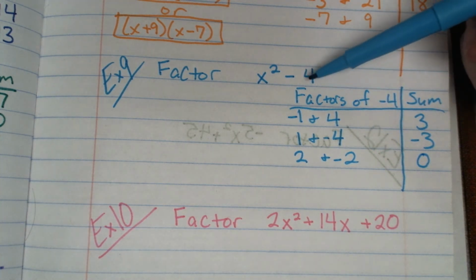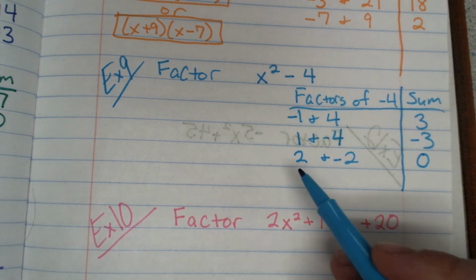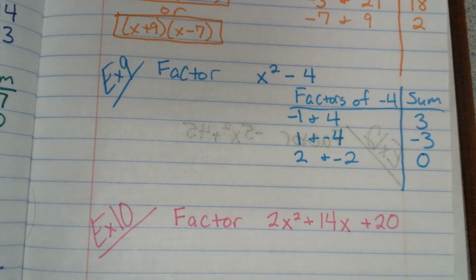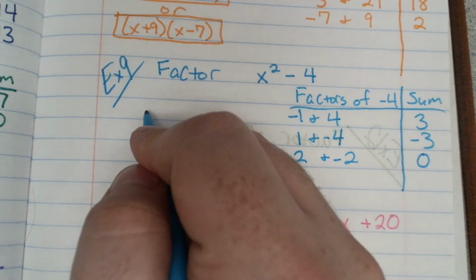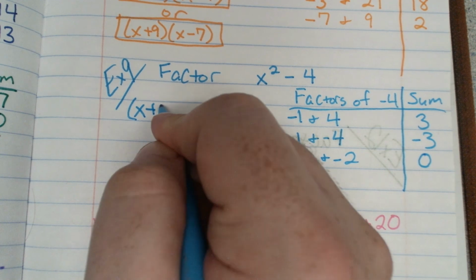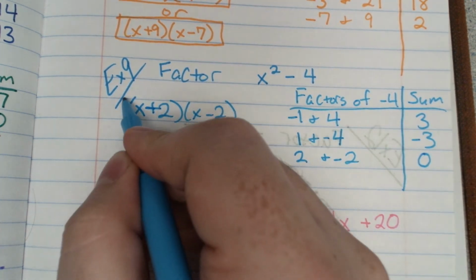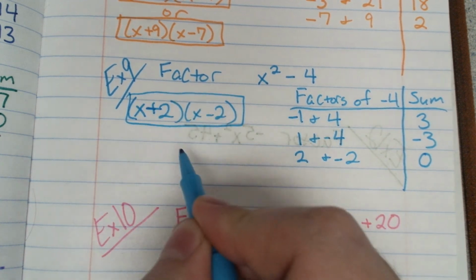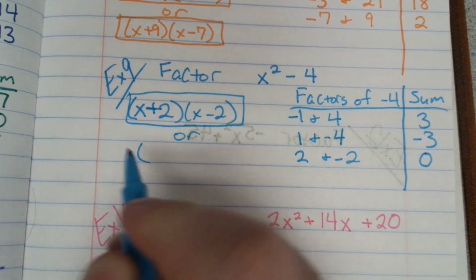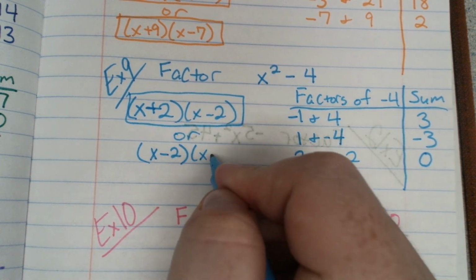So if this is a perfect square, this is a special case called a difference of squares. We've got 2 and negative 2 in this case, same number, one positive and one negative. So this factors as x plus 2 times x minus 2, or x minus 2 times x plus 2.